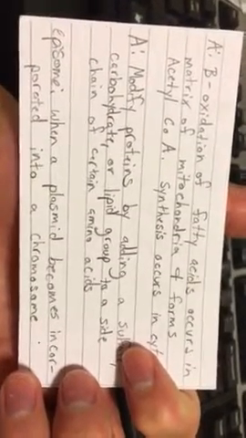Golgi complex function modify proteins by adding a sulfate, carbohydrate, or lipid group to a side chain of certain amino acids. Episome. Episome is when a plasmid becomes incorporated into a chromosome.